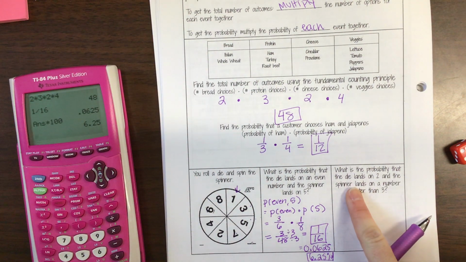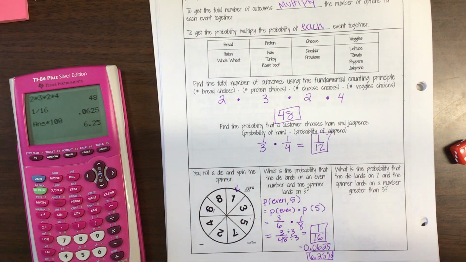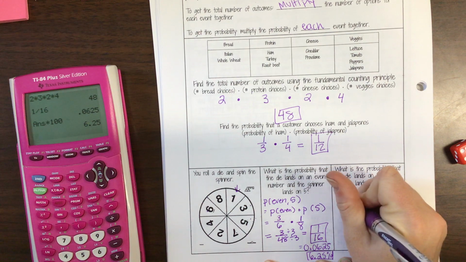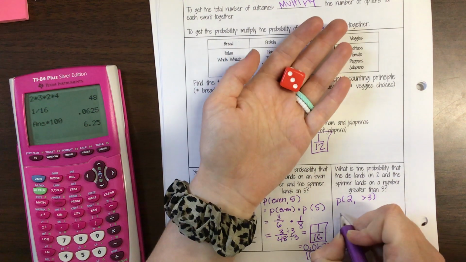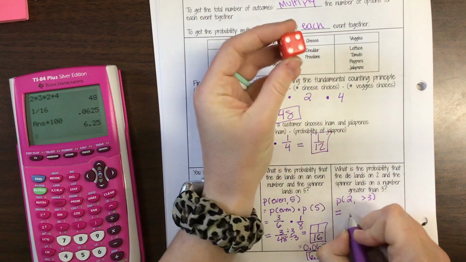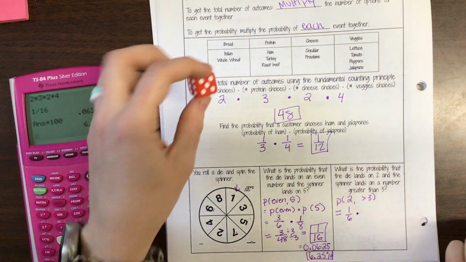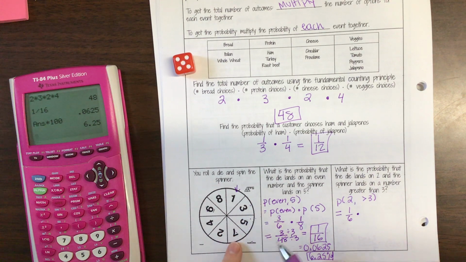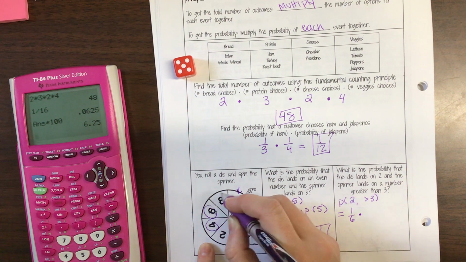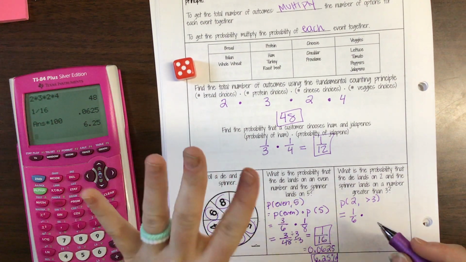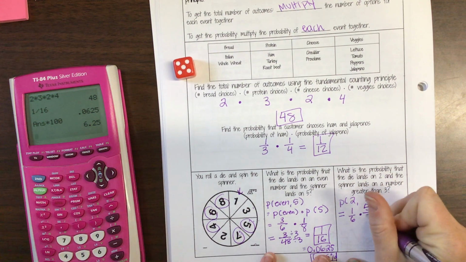All right, so this one. What is the probability that the die lands on a 2 and the spinner lands on a number greater than 3? So we're looking for the probability of 2 and a number greater than 3. Well, on a die, there's one side that has a 2 out of 6 sides total, times, on the spinner, we're looking for numbers bigger than 3: 5, 7, 4, 6, 8. There's 1, 2, 3, 4, 5 options on the spinner out of 8 total spaces.